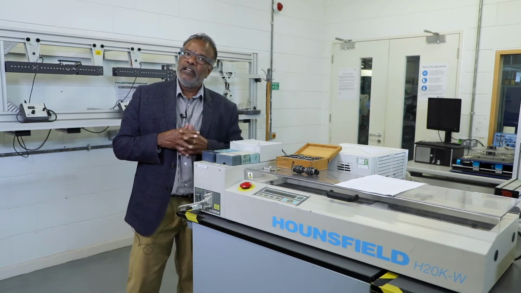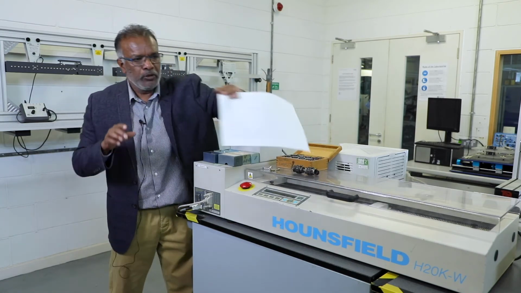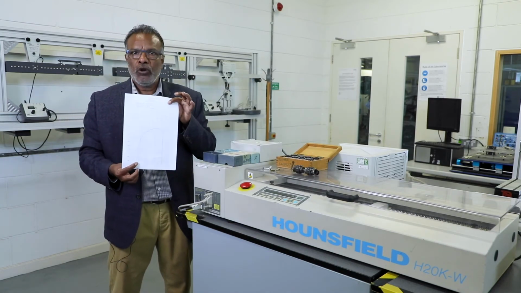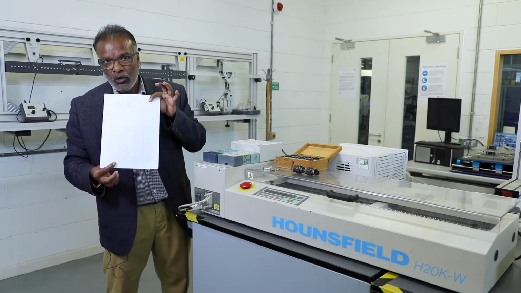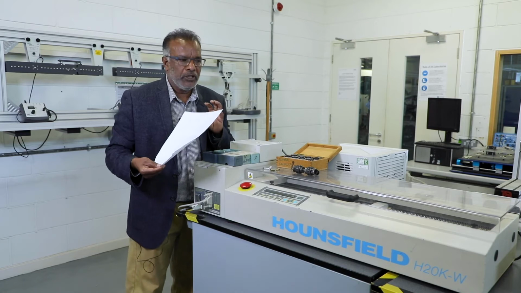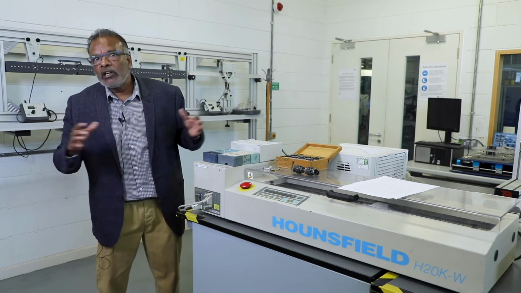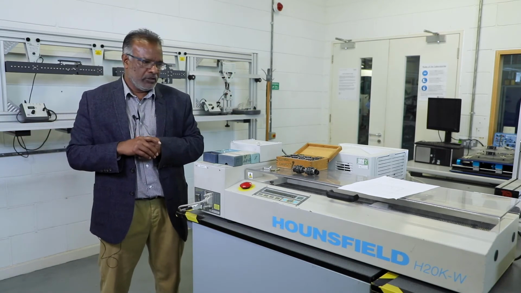And then at the end of the test, a graph like this will be produced, which is a load against extension graph. And students use this graph to calculate or to find out the relationship, to study the Poisson ratio, the ultimate tensile strength, and the elongations and other things.